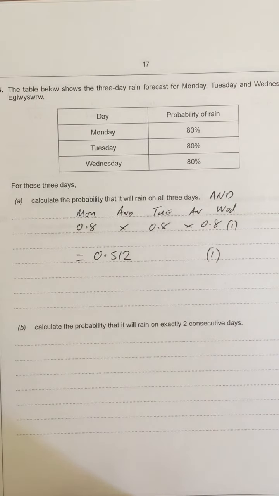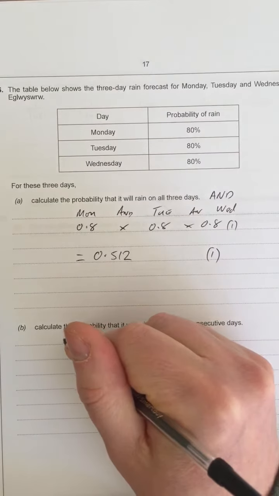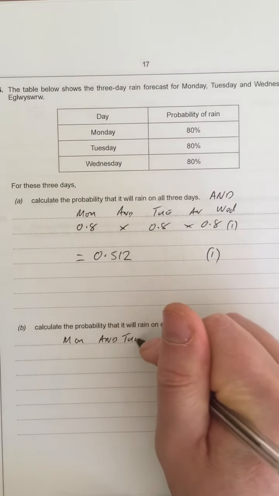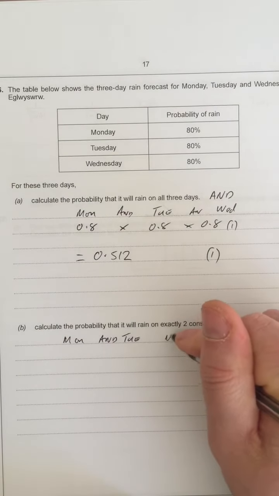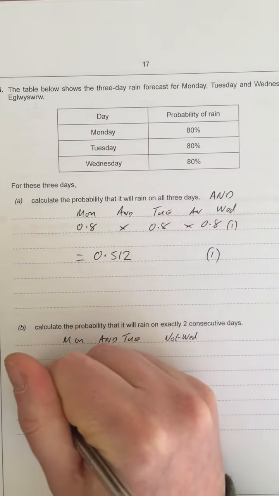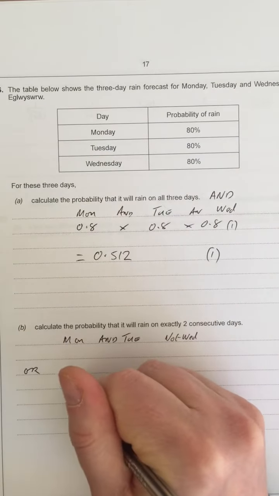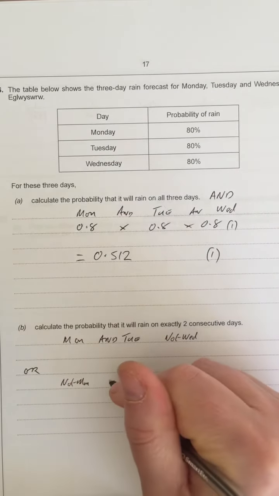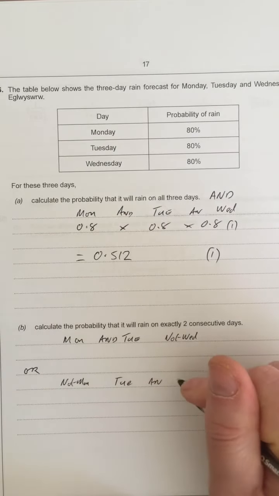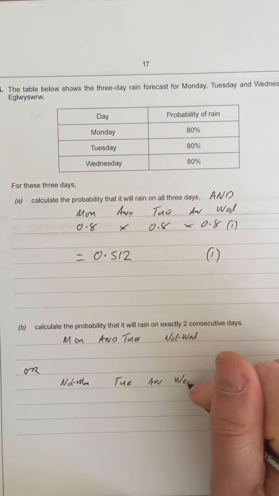Now in B, calculate the probability that it will rain on exactly 2 consecutive days. So we've got 2 options here. It could either rain on Monday and Tuesday, but then not Wednesday, or it could rain not on Monday, but it could rain on Tuesday and Wednesday.